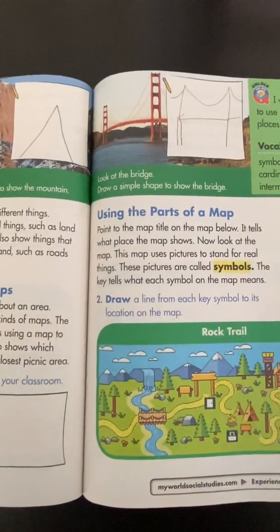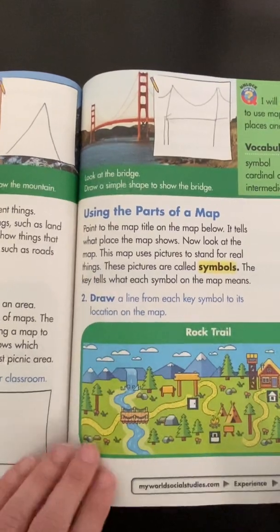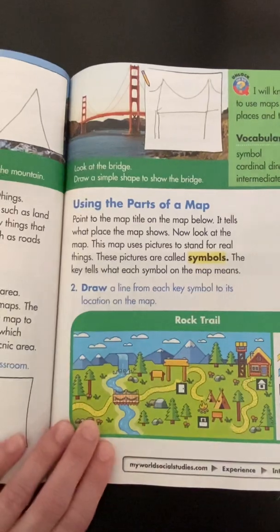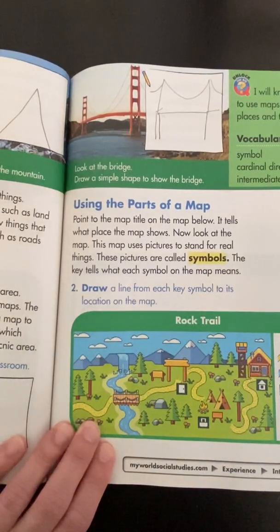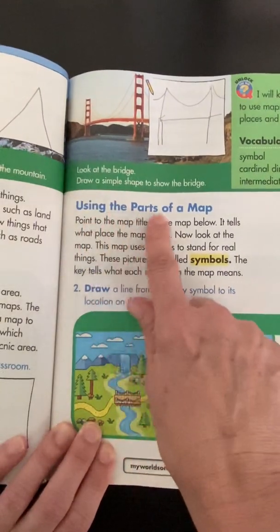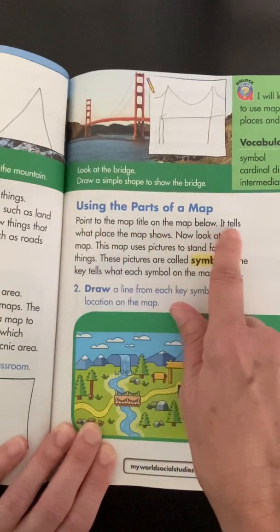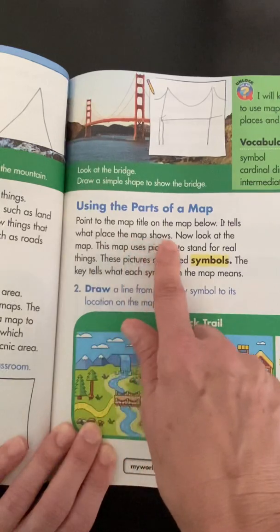Now that you've finished your map of wherever you do most of your learning, let's go on to page 91. We'll be talking about using the parts of a map. Point to the map title on the map below. It tells what place the map shows.